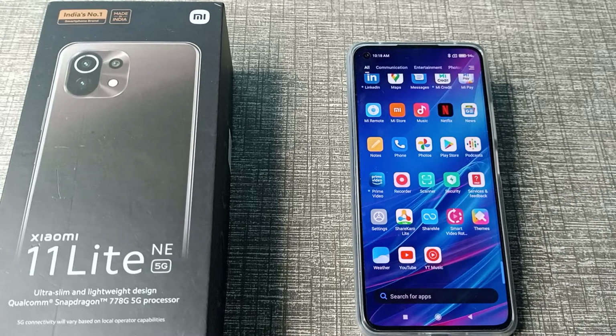If you still have any problem, don't worry. Take a screenshot of your phone model number and send it to me in the comment section. I will check and I will help you.